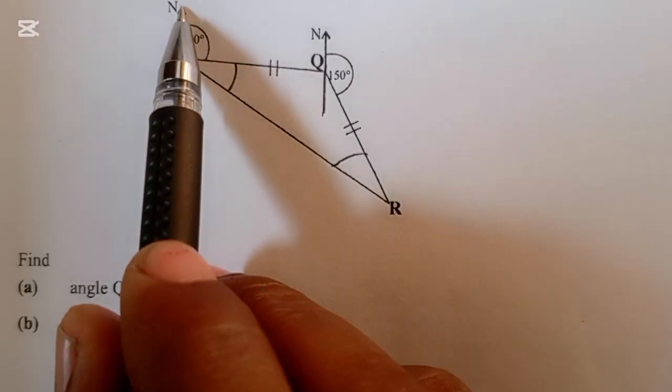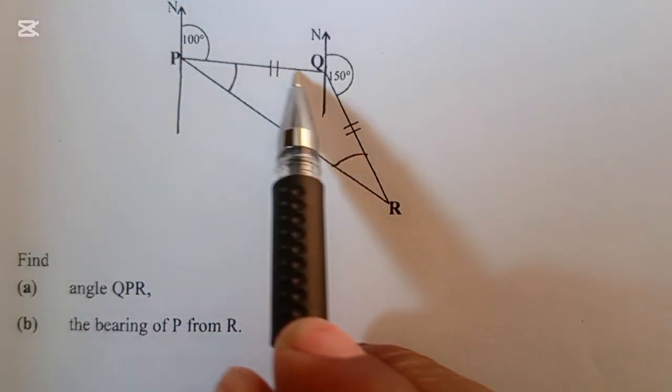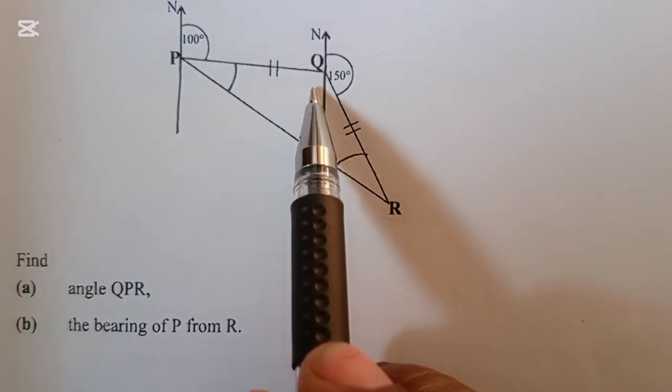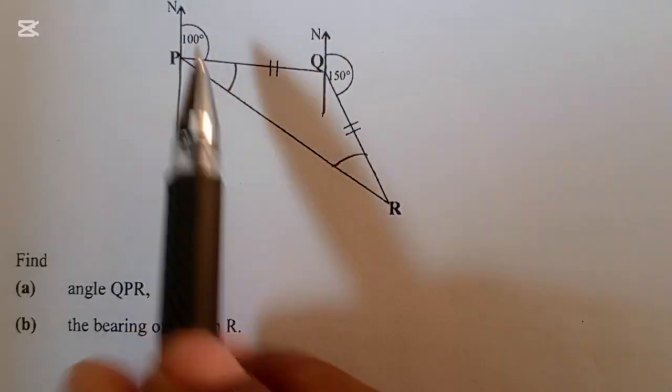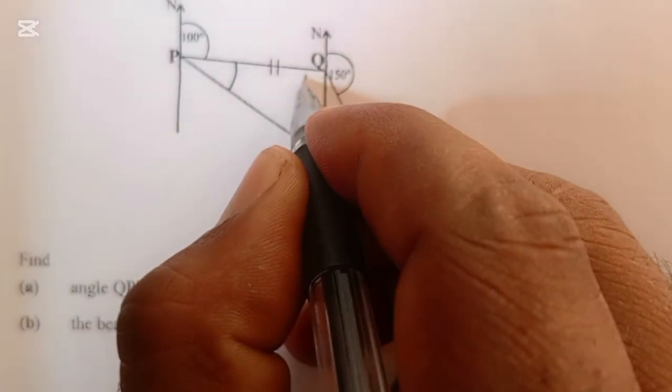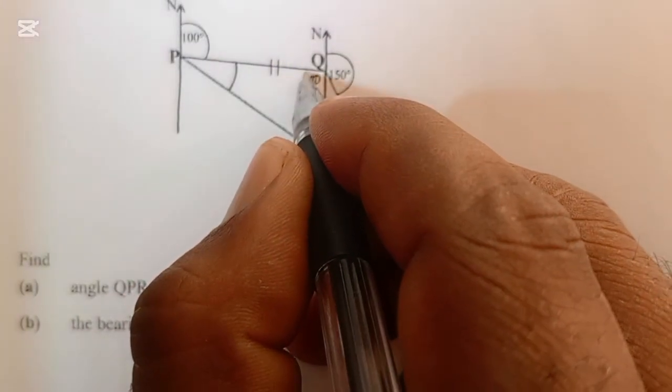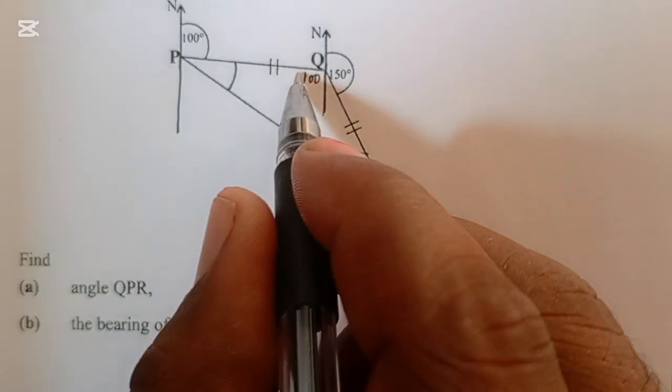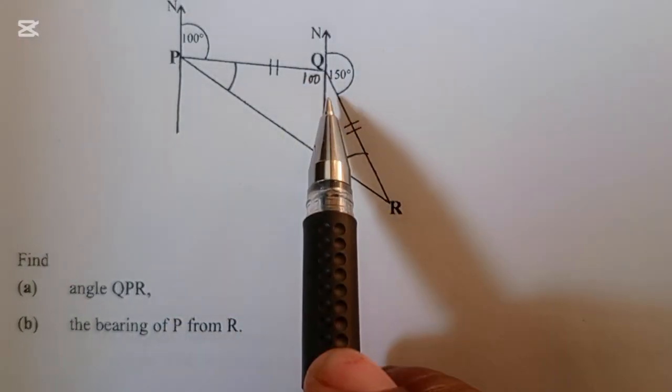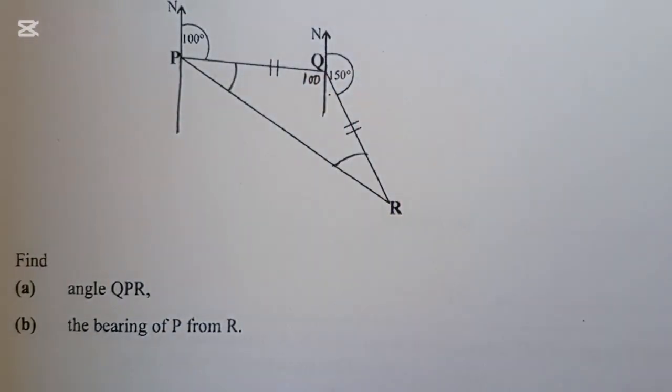So this 100 is alternating with this one. So if this is 100, this is also 100 here.